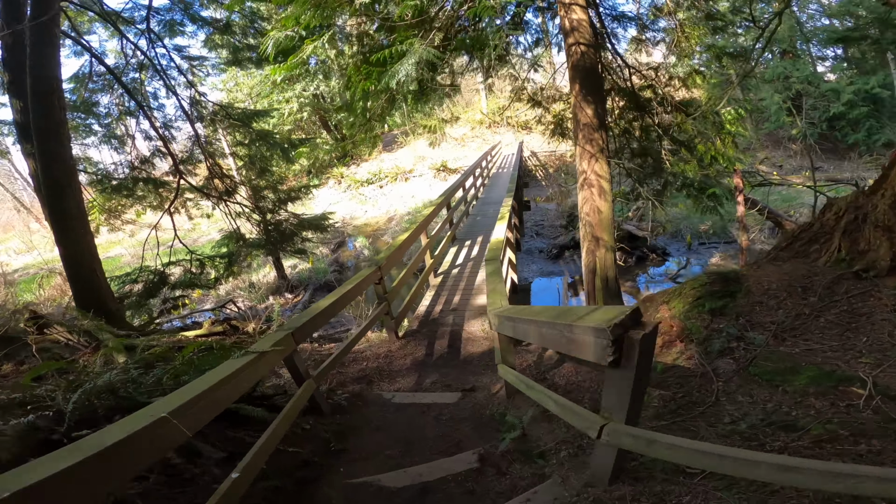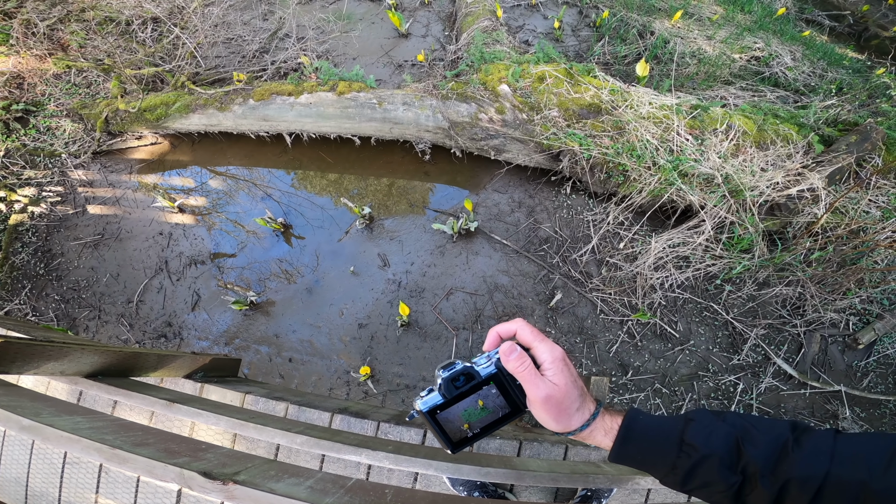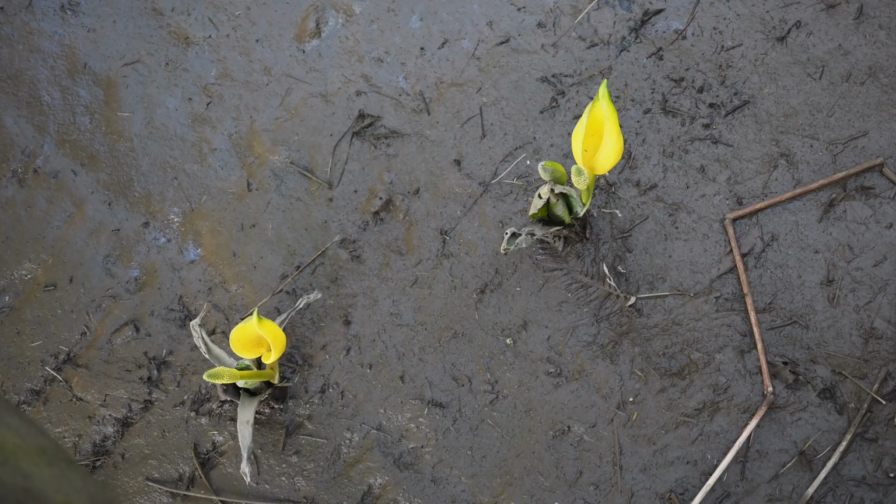There's a lot of them. Some kind of water plants. Yeah, look at those nice ones down there, just bright yellow. More over there. Sort of a nice creek running through a sort of meadow.